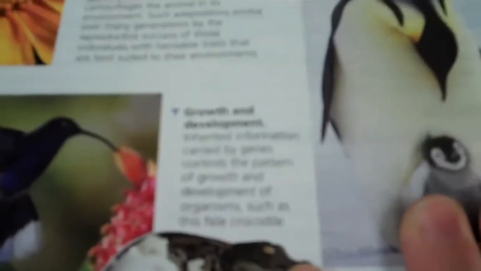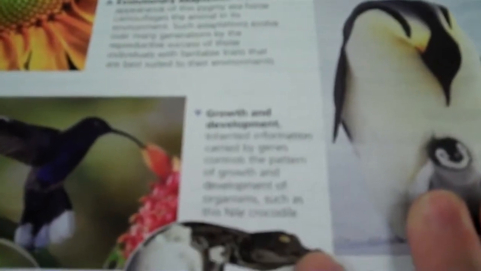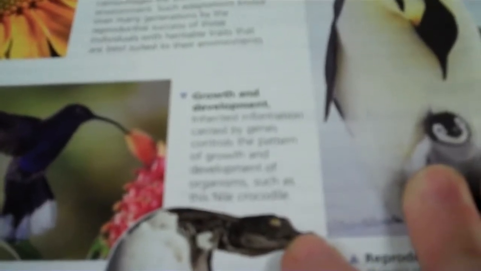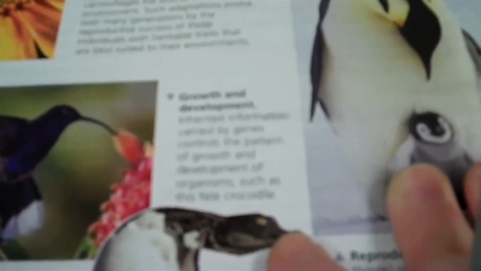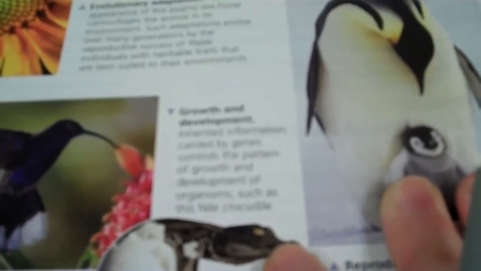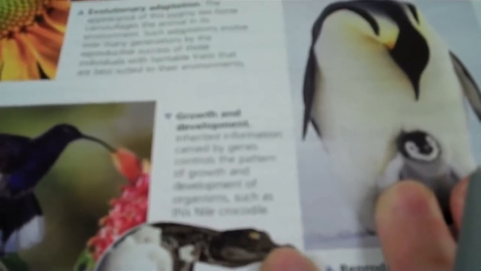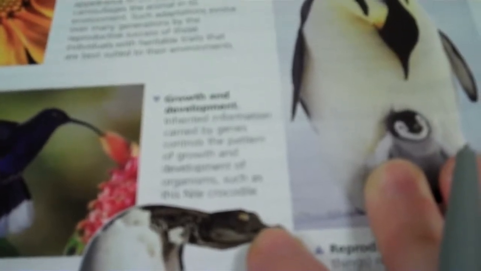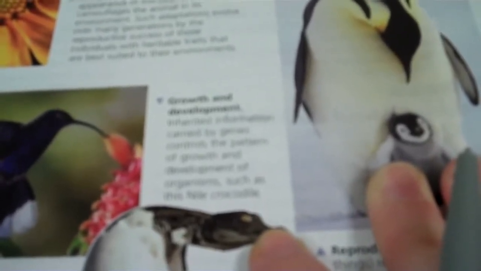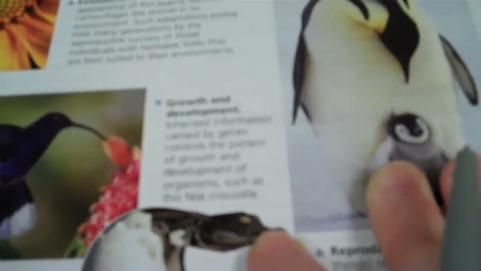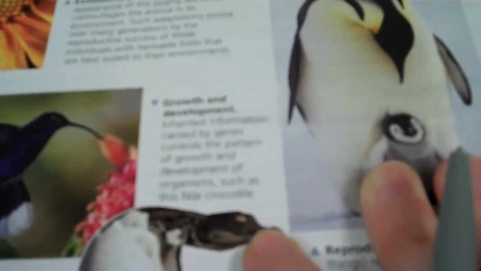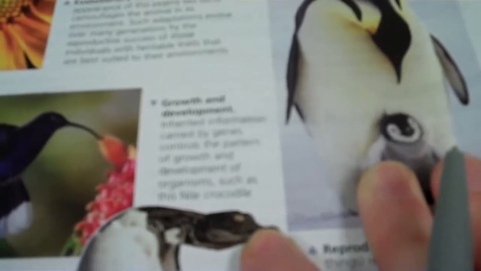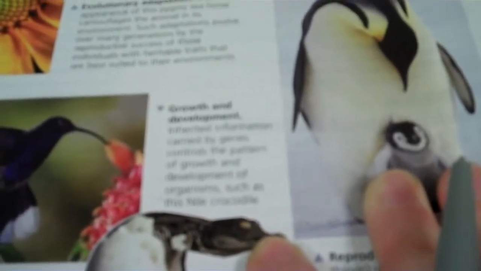What we'll find here is that there will be some further information to help us understand what growth and reproduction mean. It says, inherited information carried by genes controls the pattern of growth and development of organisms, such as this Nile crocodile. So what I know now is that somehow growth and development is related to information that's inherited on genes.